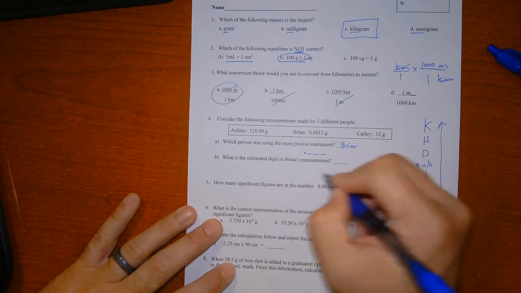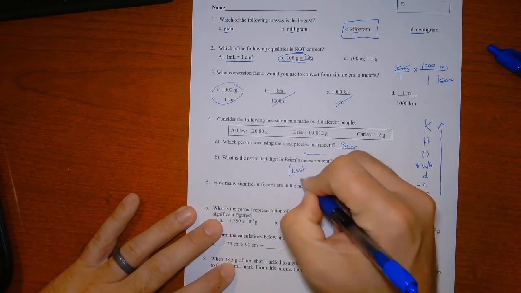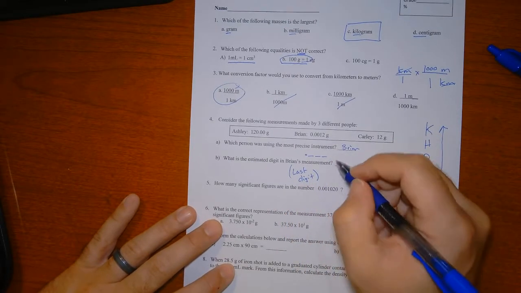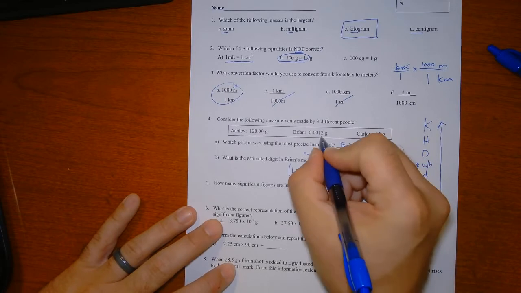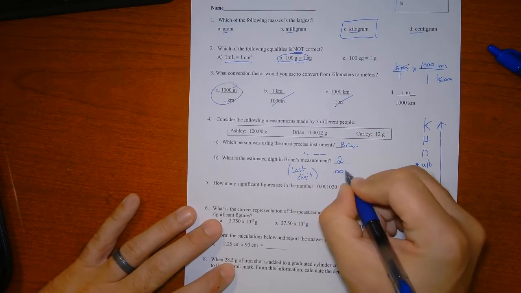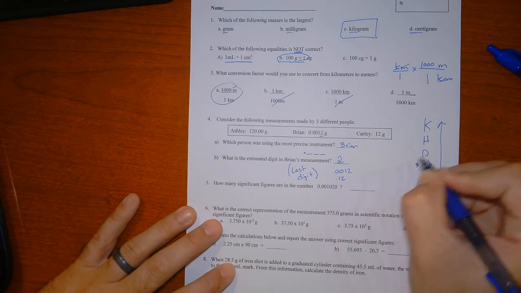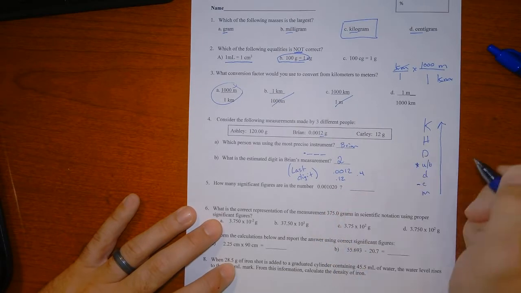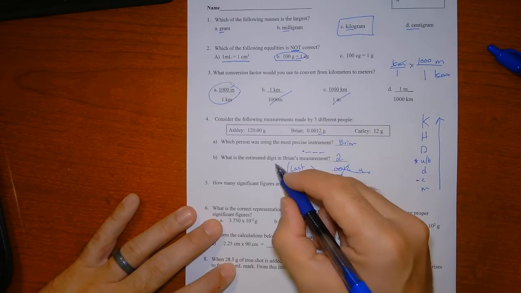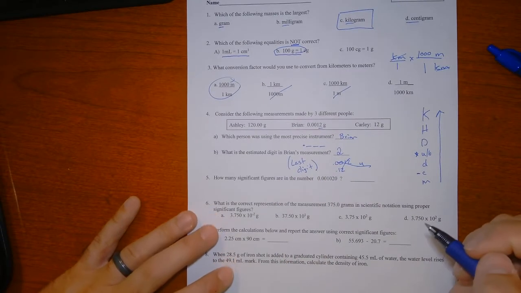Okay, and which is the estimated digit in Brian's measurement? It's always your last digit, whether it's a decimal spot or not. So in this case, his last digit is a 2. I should have added 2 there. If you put something like 0012 or 0.12, or there's 4 estimated digits, those are all incorrect. You need to have 1 digit because I'm asking for 1 digit. There's only 1 estimated digit.